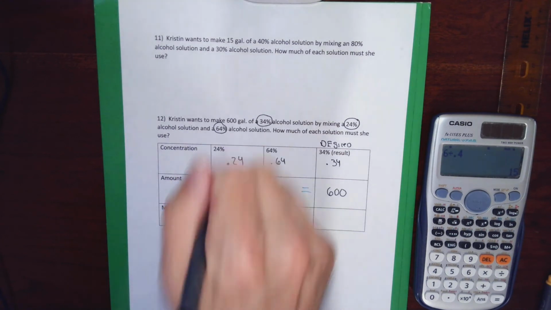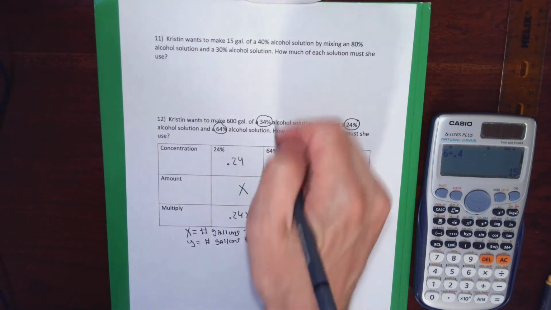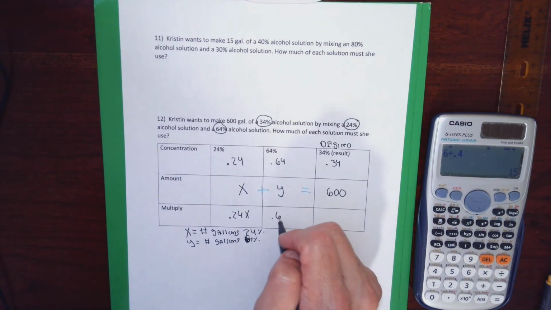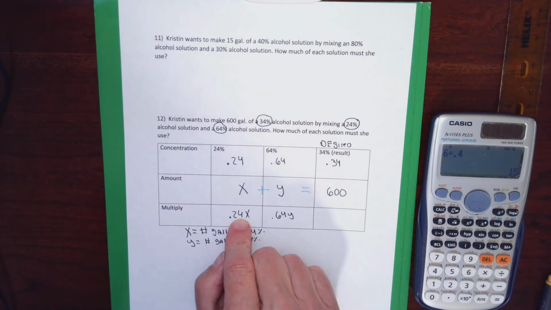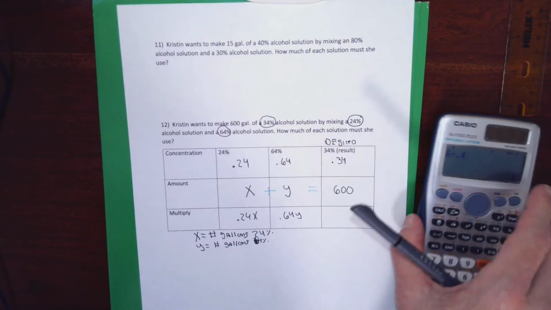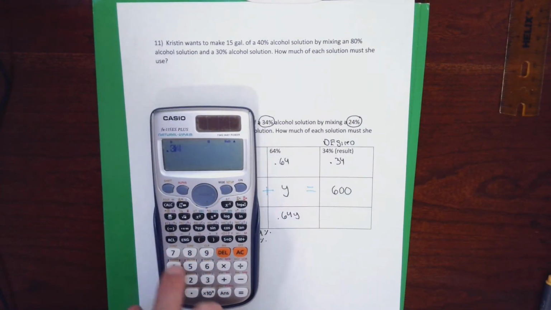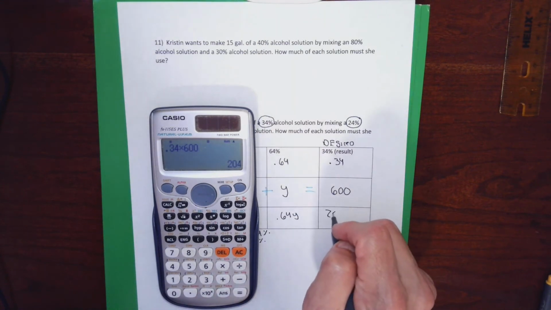Now I'm going to multiply down, 0.24x, multiply down 0.64y. That gives me the number of gallons of alcohol from the 24% solution. This gives me the number of gallons of alcohol from the 64% solution. And I'm going to multiply down again and get 204.